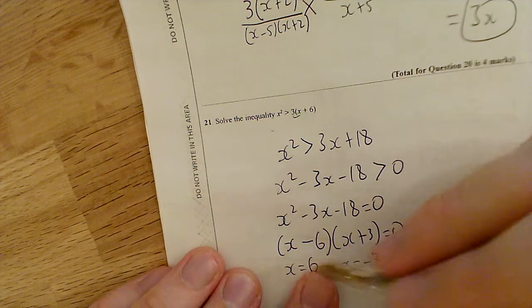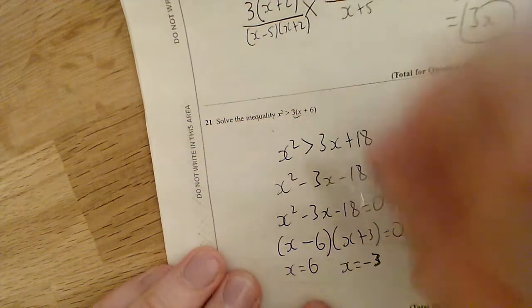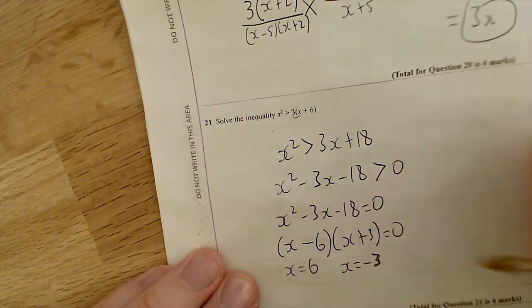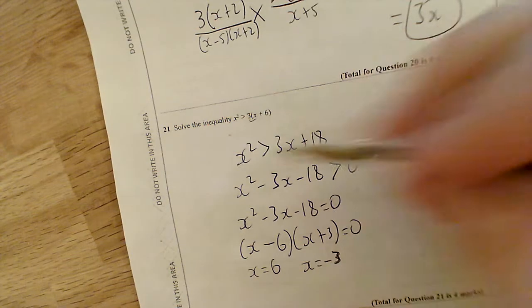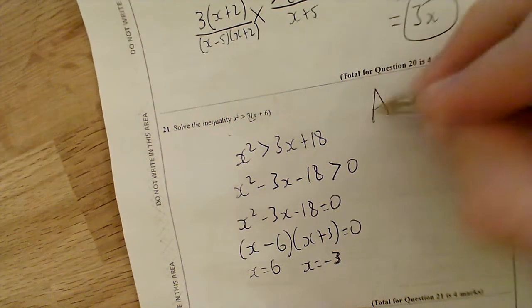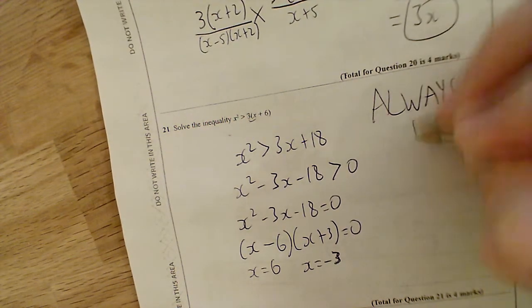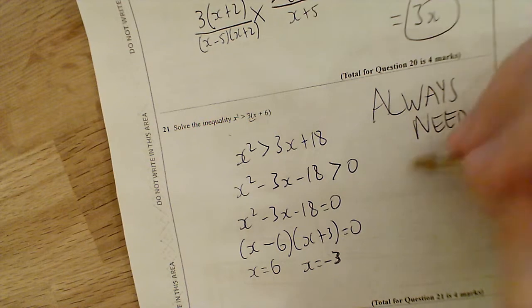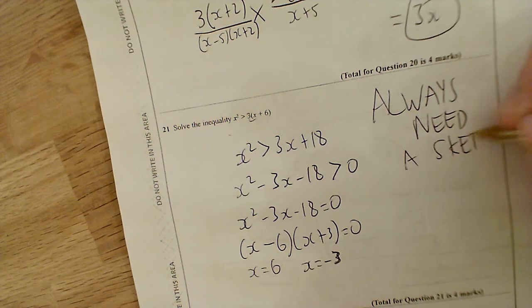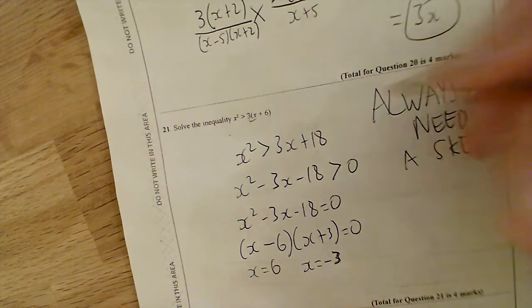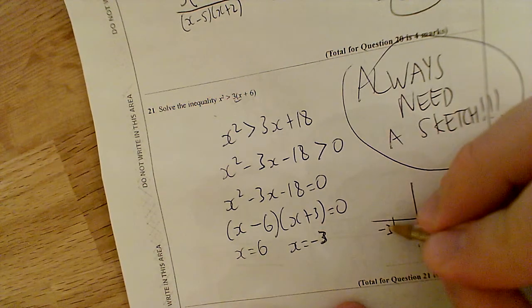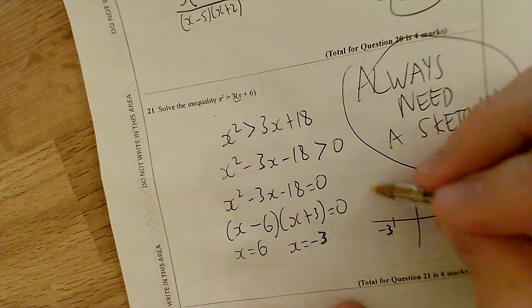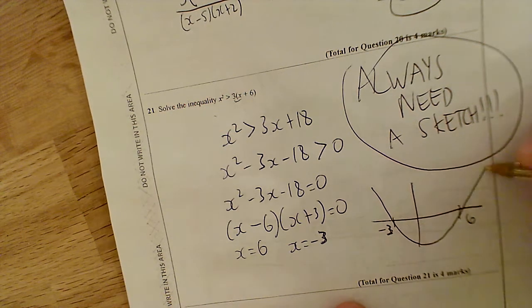Now, some of you have a tendency to do that and then just look back, see it's an inequality and randomly throw in some inequality signs. What you want to do, if it's a quadratic inequality, is you always need a sketch. I've said this so many times before, some of you still don't do it in exams. So this quadratic cuts at minus 3 and 6. The x squared graph is shaped like this.